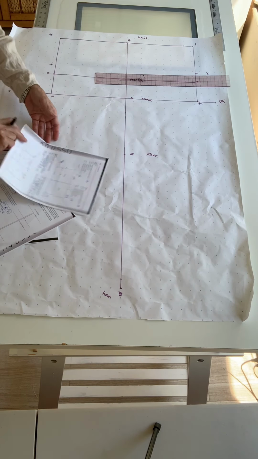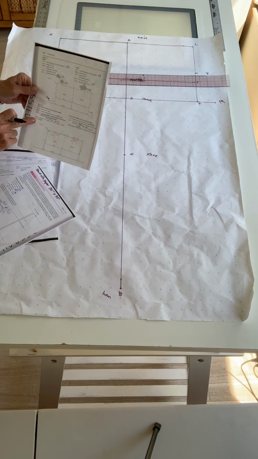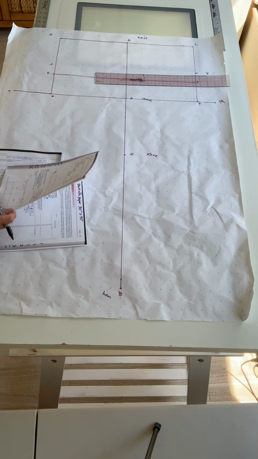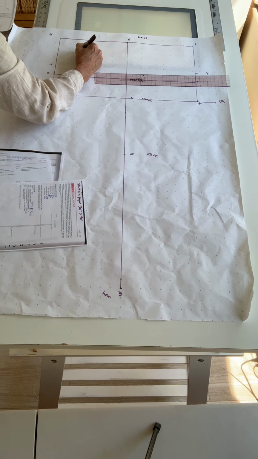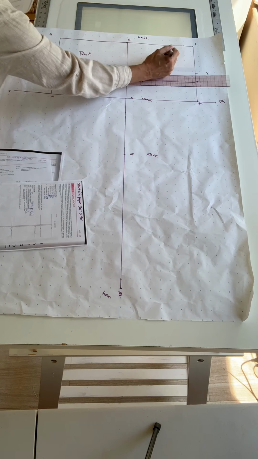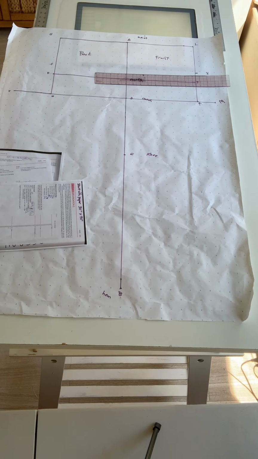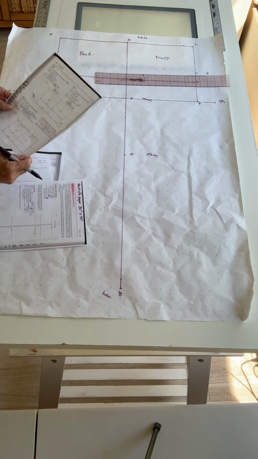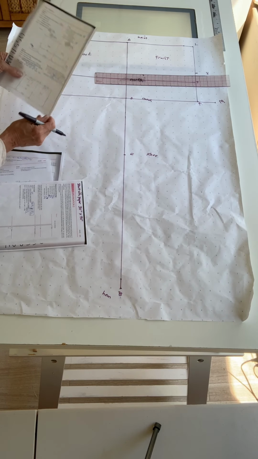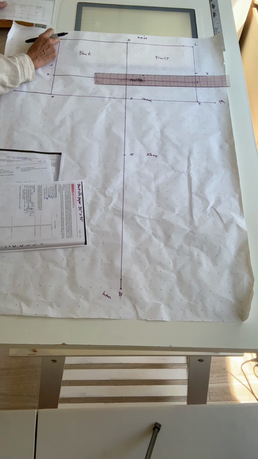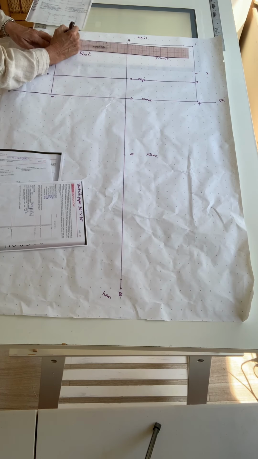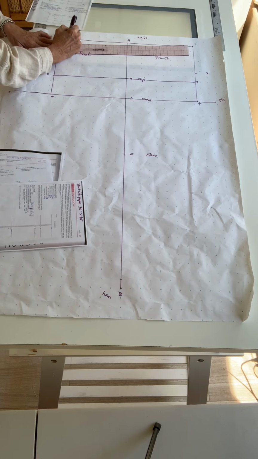Okay, now we're moving down to the back dart area. And for the back dart, one thing we should note is that this is the back and this is the front. So as we talk about the back, it's going to be anything from that line this way. Front is the opposite way. Okay, so the next thing that we want to do is H to N. So you can see up on this corner from H, we want to go in 3/4 of an inch and mark a spot and call it N.